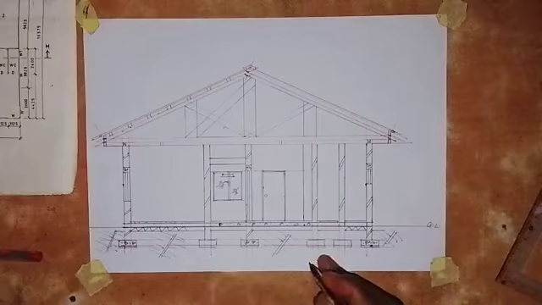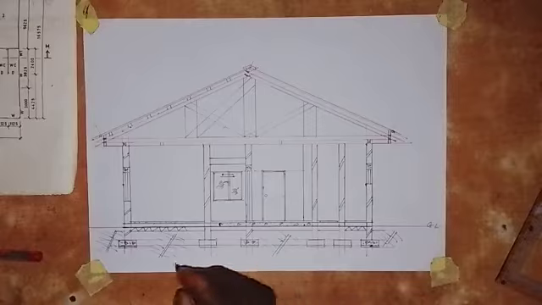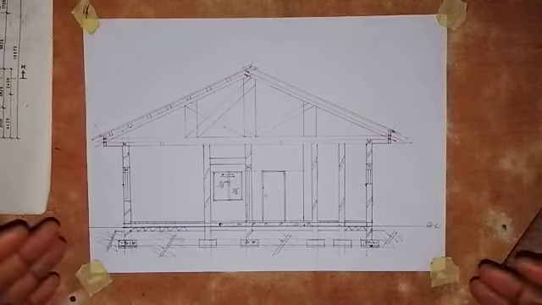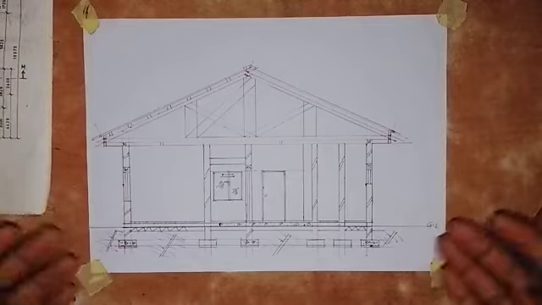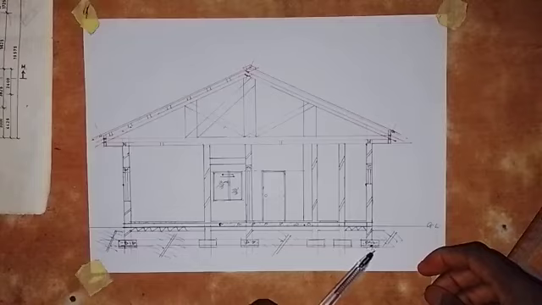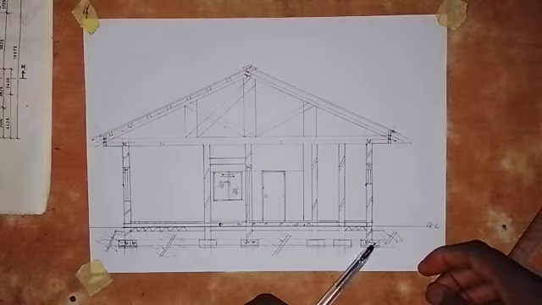So all we have to do is to write here, sectional view, and write the scale. So just make sure you do that. After that, you are done with this work. Another thing is that you can label some of the parts. You can write blinding. Just draw a line and write blinding. And for this one, write foundation footing.